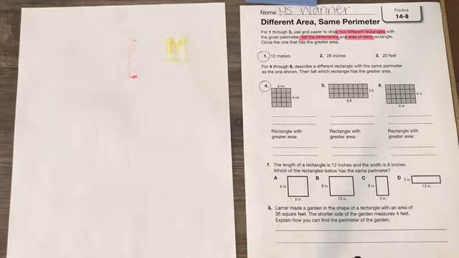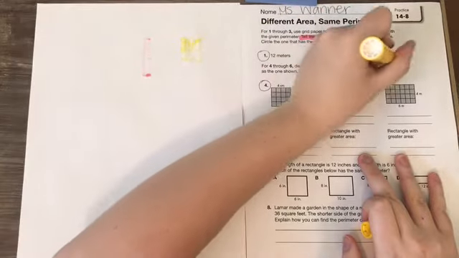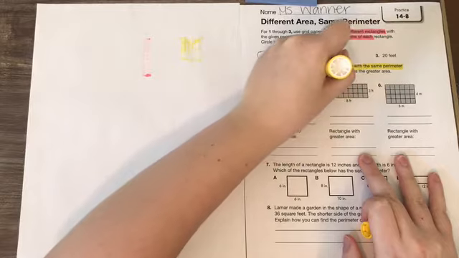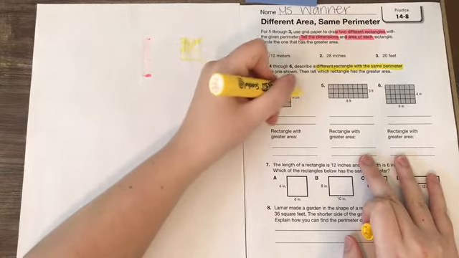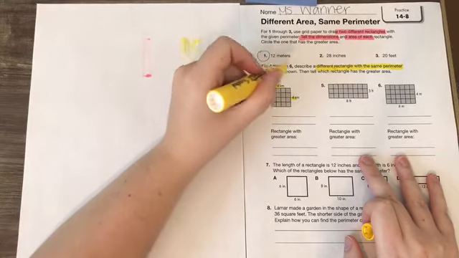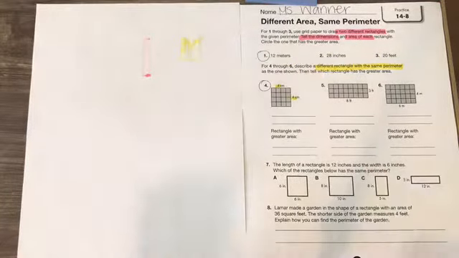All right. And so the directions for this one say, for 4 through 6, describe a different rectangle with the same perimeter as the one shown. Then tell which rectangle has the greater area. Okay, so let's see. So we are going to describe a different rectangle with the same perimeter. So that means we're going to have to use different numbers than the 4 and 4 here. And then we're going to tell which rectangle has a greater area.